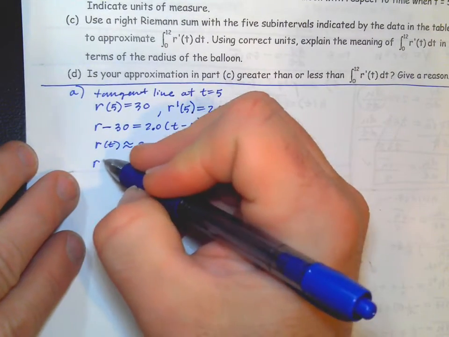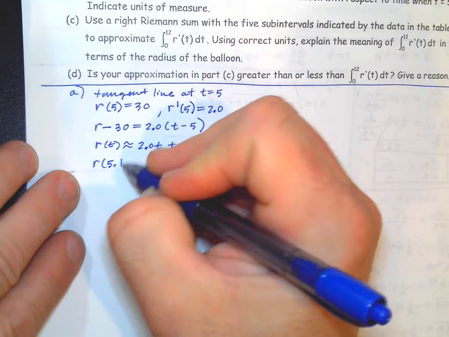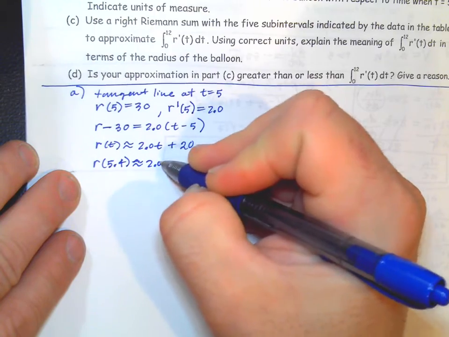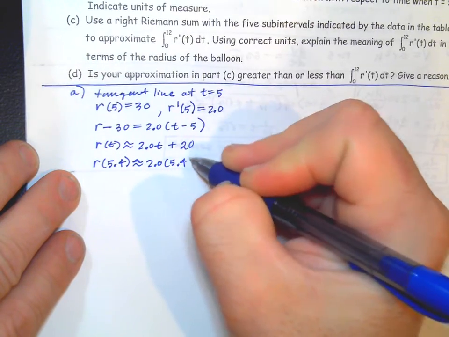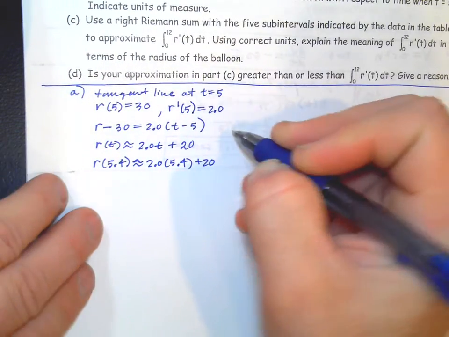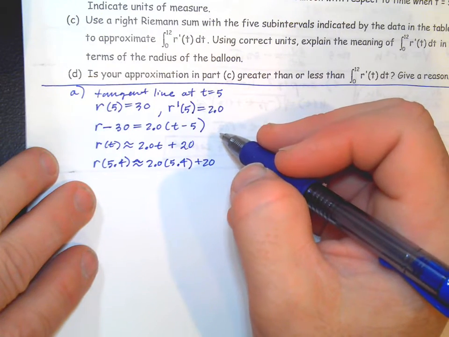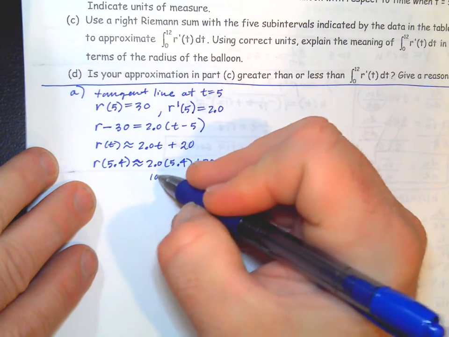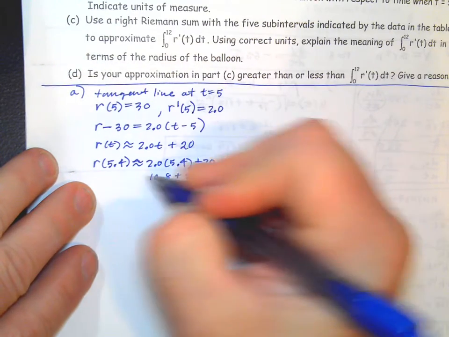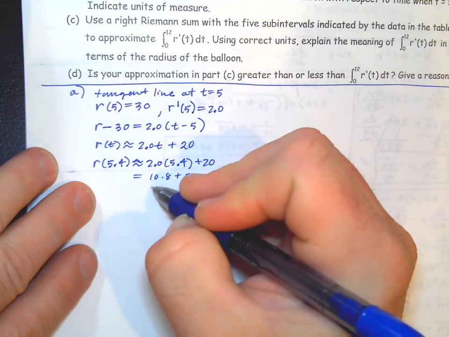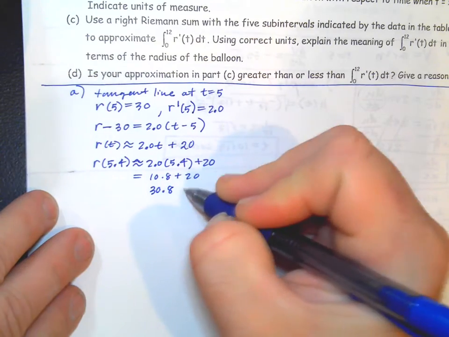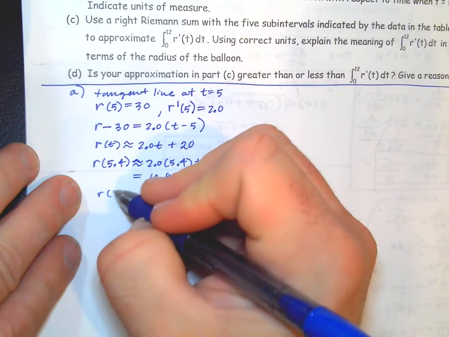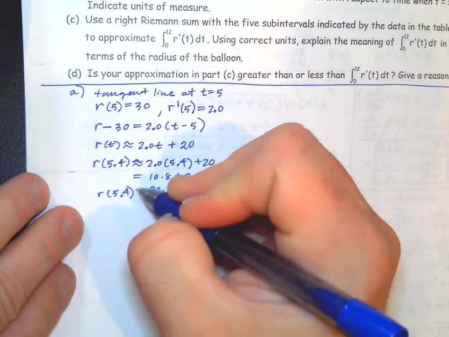So we want to use that to estimate the radius at 5.4. This is an estimation, so that approximately symbol is most appropriate here. And so we get 10.8 plus 20, and we get 30.8. The units are feet. I'm always going to put the units. R of 5.4. Label your answers.